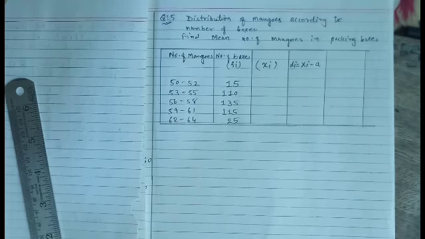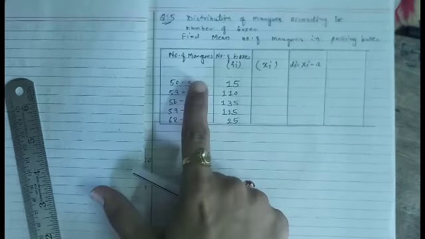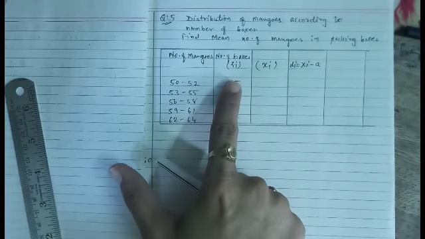Let us take one more question from exercise 14.1. Question number 5. Here the question is about distribution of mangoes according to the number of boxes. That data is given. Here the data is about number of mangoes in number of boxes.